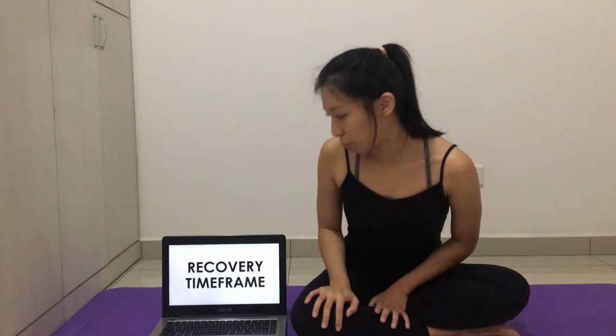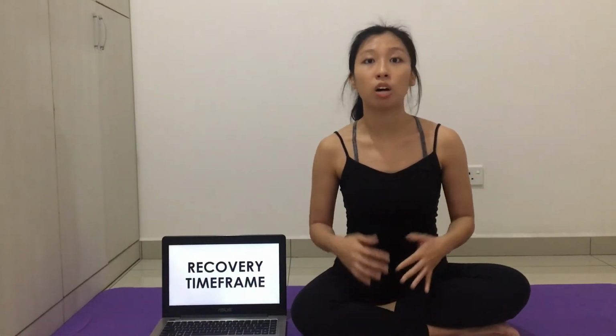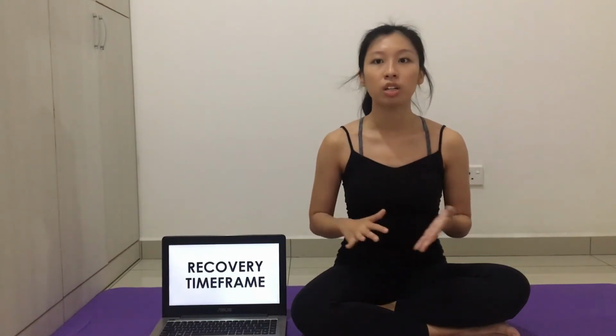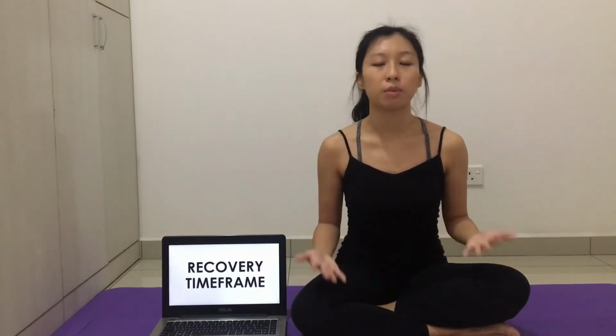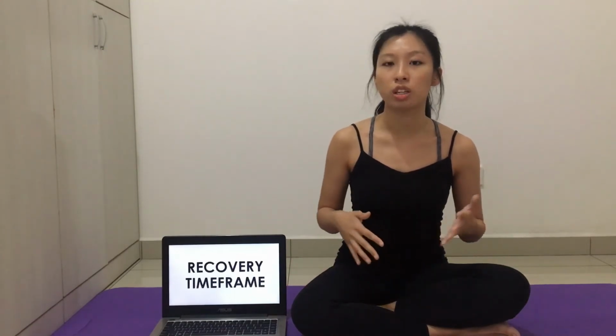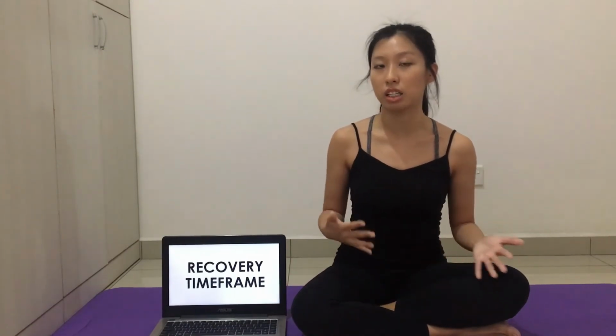Okay. So you might be wondering, how long does it take for this diastasis gap to actually close? There is no specific time frame where everyone should heal from this diastasis, but there are studies that show that the gap can actually close within 3 to 6 weeks. That's the fastest that it can go.